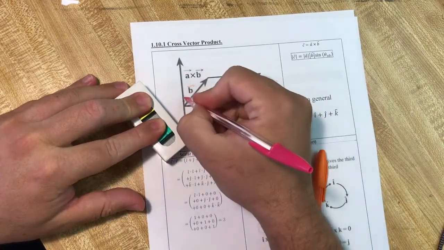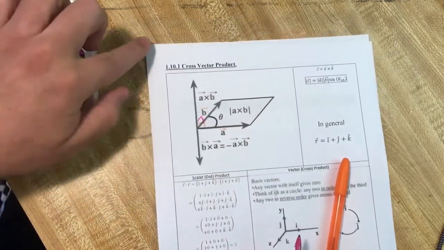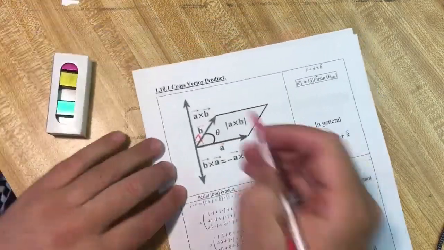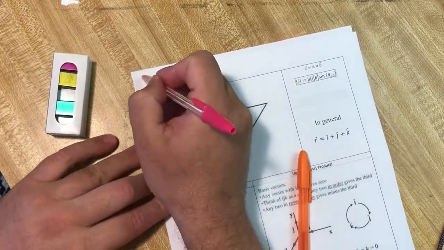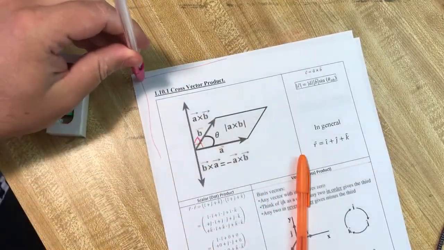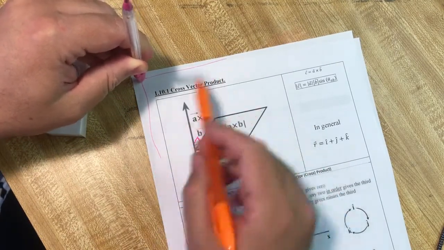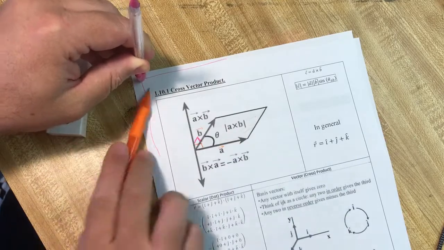Okay, so if this paper contains the vectors A and B, then the third dimension or the third vector, which is the product of A and B, is perpendicular on both of them.